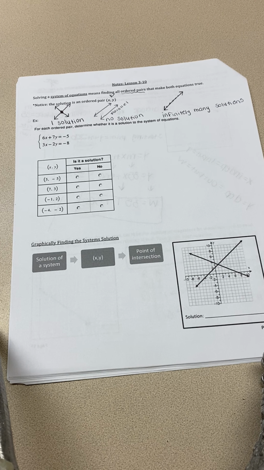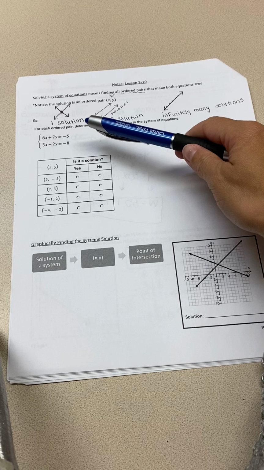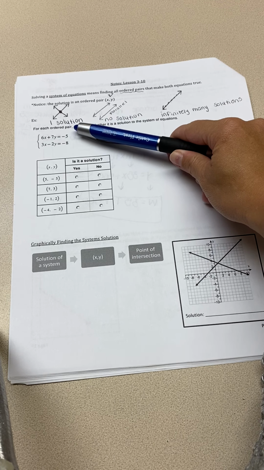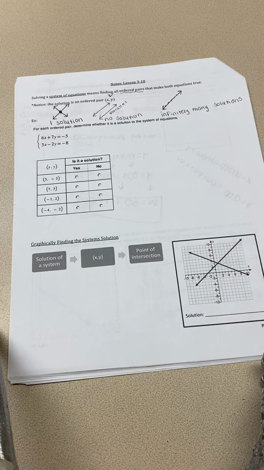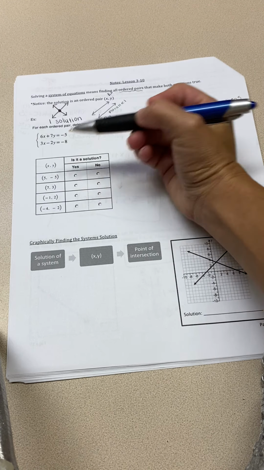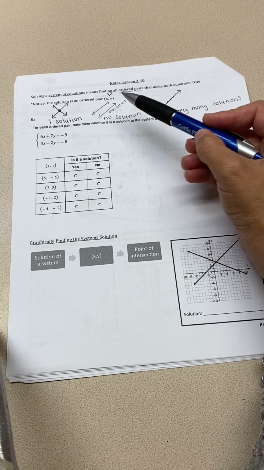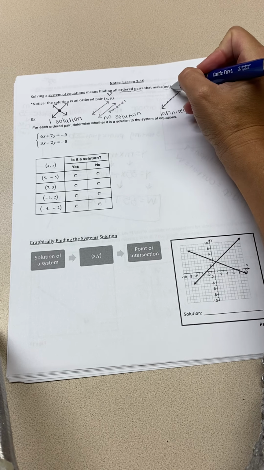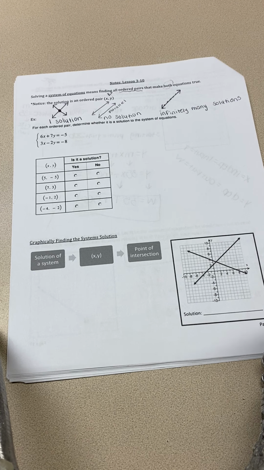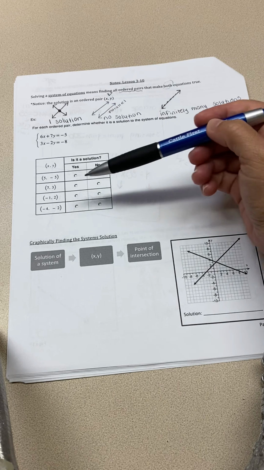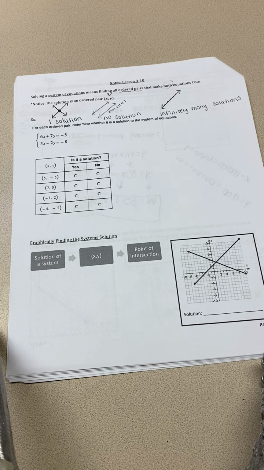So our first example, for each ordered pair, determine whether it is a solution to this system of equations. Our system is 6x plus 7y equals -5. That's our first line. Our second line is 3x minus 2y equals -8. They give us ordered pairs here, x comma y, x values and y values. We're going to plug it in, and remember that they have to make both equations true. If it works for both of them, it'll be yes, a solution. If it does not work for either one, then no, it is not a solution.